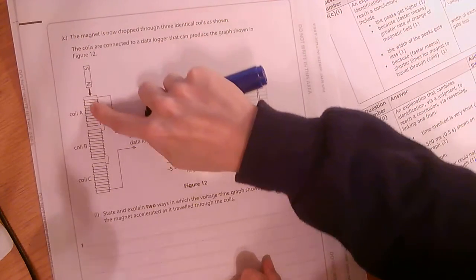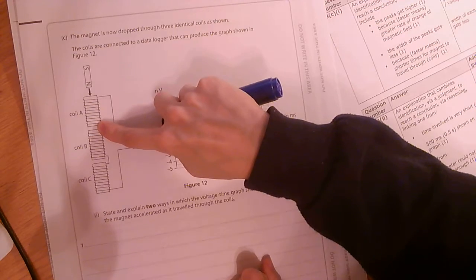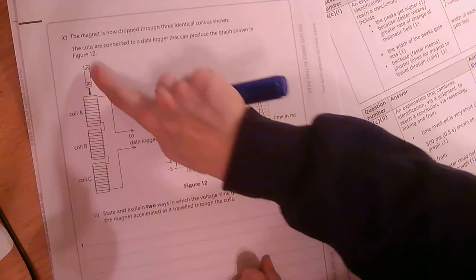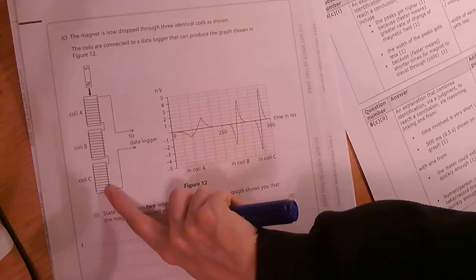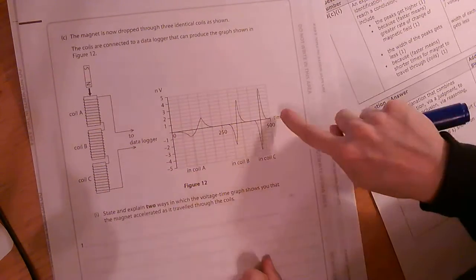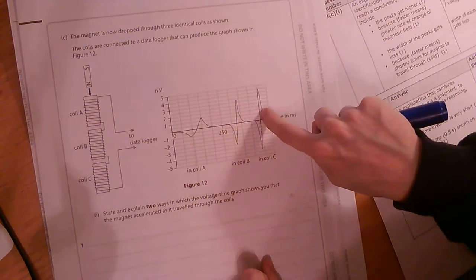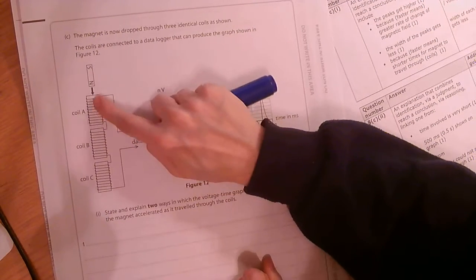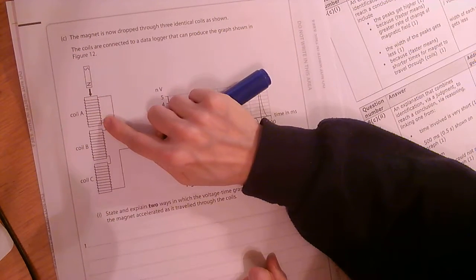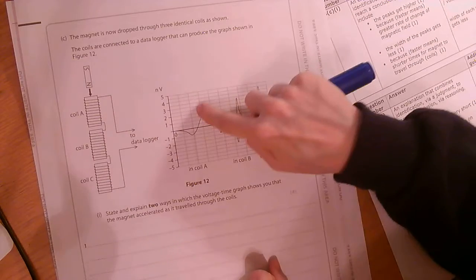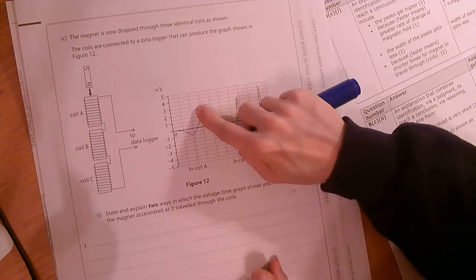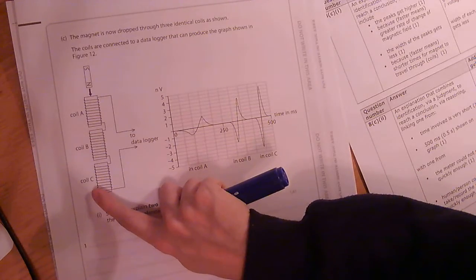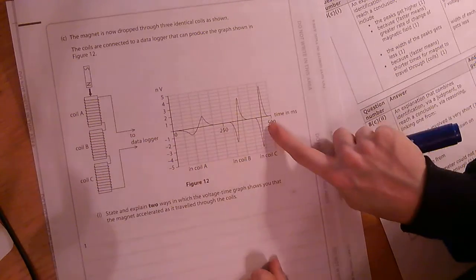Well, when this magnet drops in slowly through coil A, we've got a slow change which takes a longer time, so that's why it's spread out here. By the time it reaches coil C, it's going very quickly, so the effect is over a much shorter time period, so that's why the whole thing is scrunched up here. Secondly, because it's falling slowly through here, the change isn't very big, so we're not going to generate much voltage. But if we look at coil C, when it's going much faster, then the magnet moving faster is going to result in a bigger voltage.